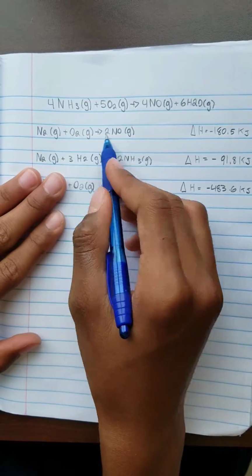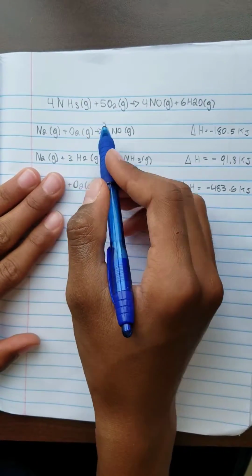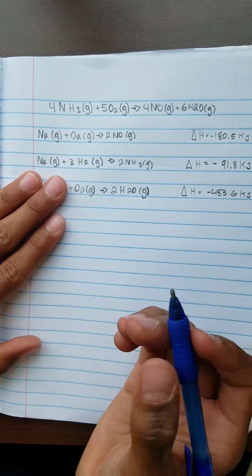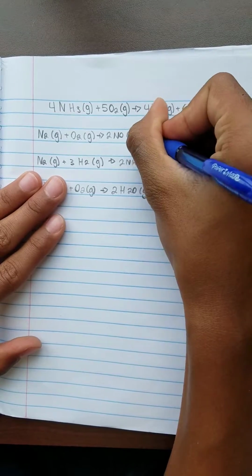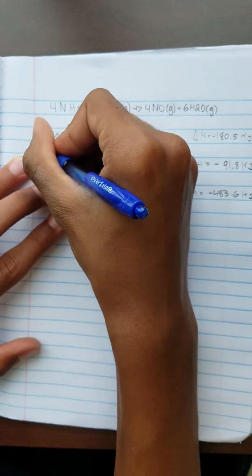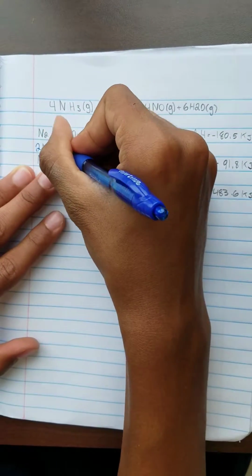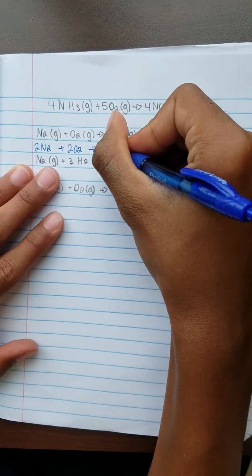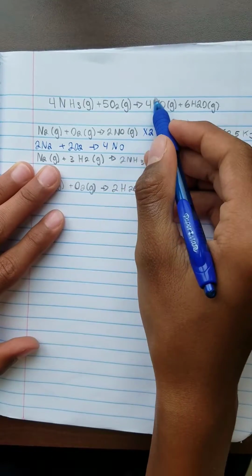Right here, we're trying to see if anything matches. This does not match, this doesn't match, but this one does, except for the fact that this has a 4 and this is a 2. This is an easy fix. You multiply the equation by 2, and you'll be left with this new equation, 2N2 plus 2O2 gives 4NO, which is the same as this one.